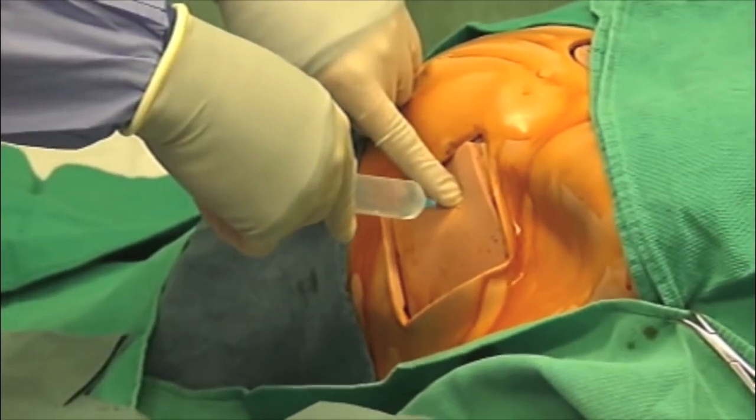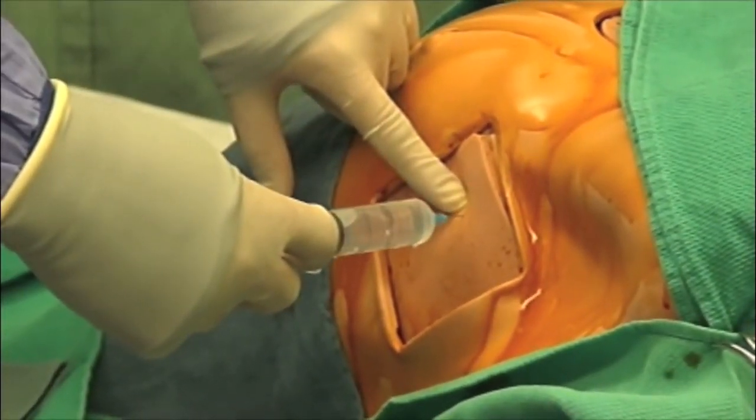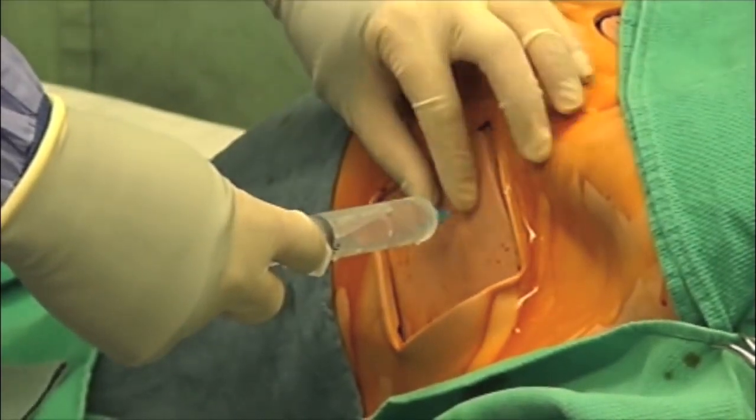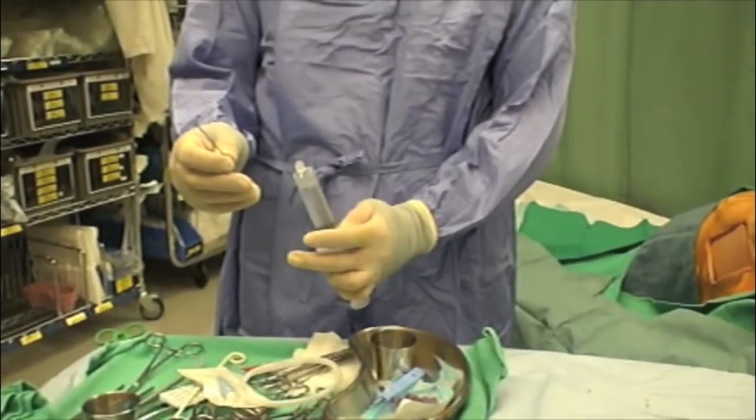Aspirate while advancing needle through subcutaneous tissue. Return of air indicates the parietal pleura has been reached. Note the depth reached by the seeker needle. Inject a bolus of local anesthetic to freeze the pleura.